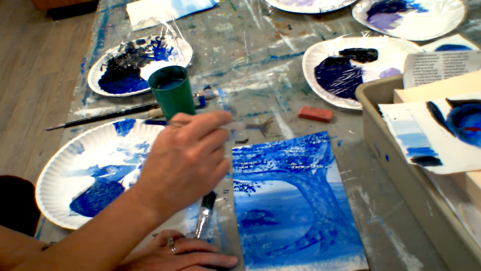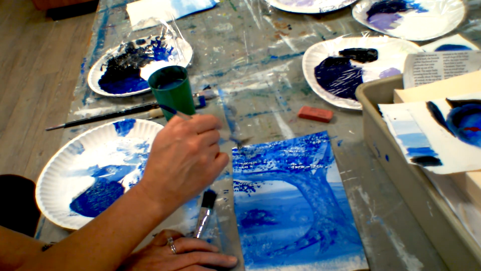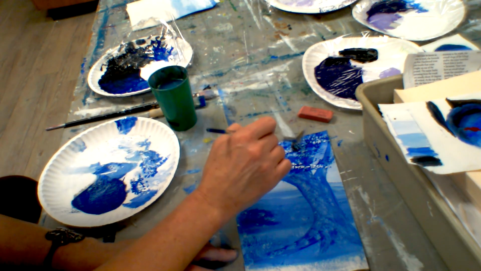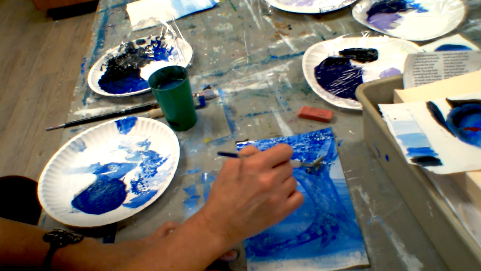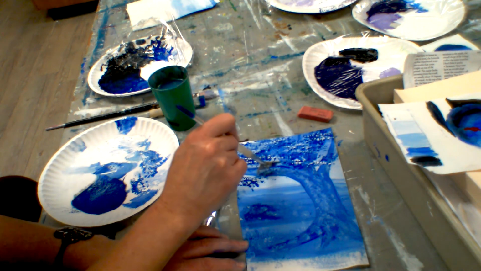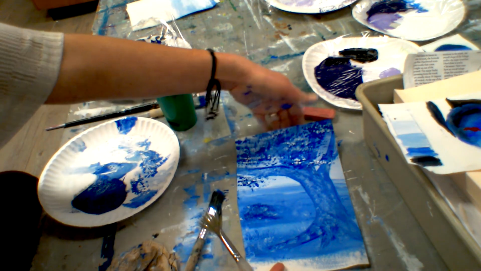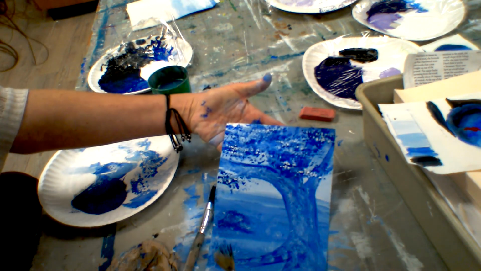And you might have to go back and forth. You might say, you know what, there's too many lights here. And you're going to go back and get some darks and add it in underneath. And you end up with leaves on your tree.